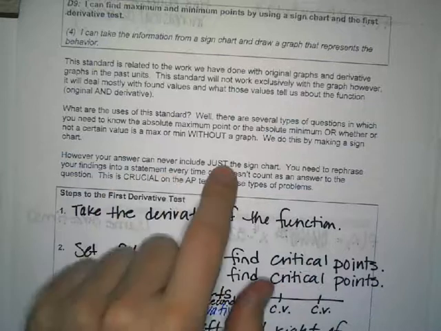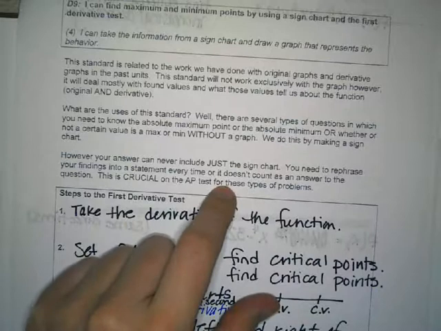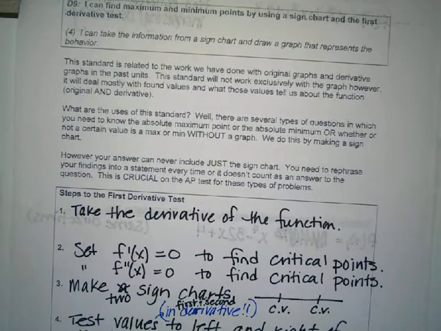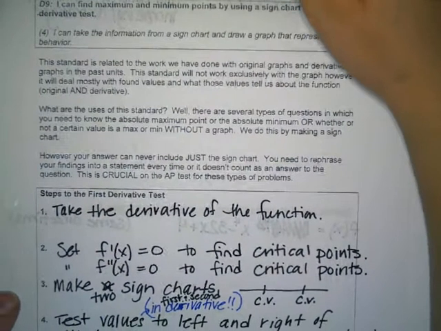However, because we're going to be doing a sign chart here, your answer can never just include the sign chart. You need to rephrase your findings in a statement every time or it doesn't count as an answer to the question. This is crucial on the AP test for these types of problems. So you can't just have the sign chart, but you have to basically write out what the sign chart tells you. So, start with the first step.